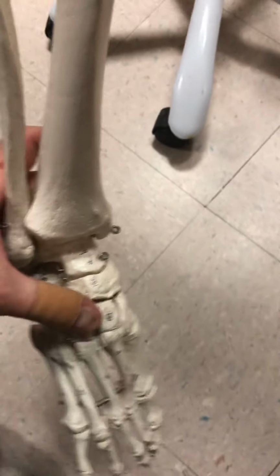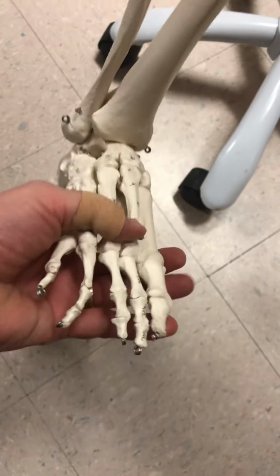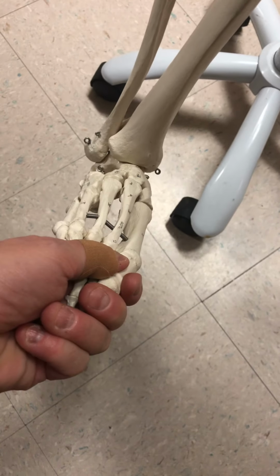Tarsals are going to be your foot bones, which we discussed when we talked about short bones. That's these bones right here. What's next? Metatarsals. Those would make up the arch of your foot. Those are these, and these are called foot phalanges.